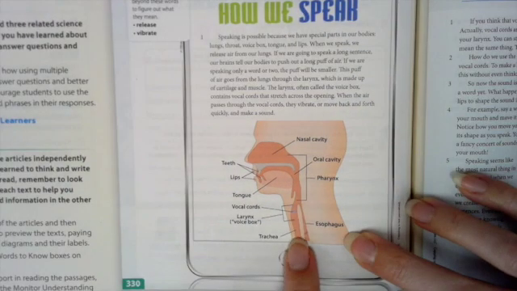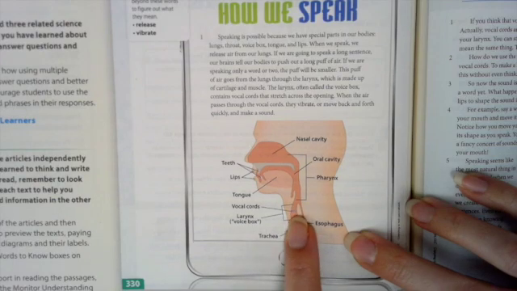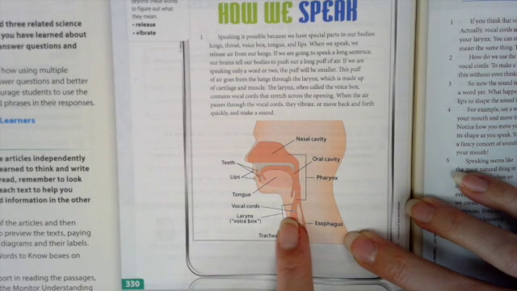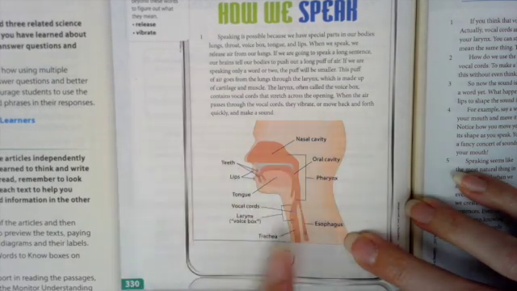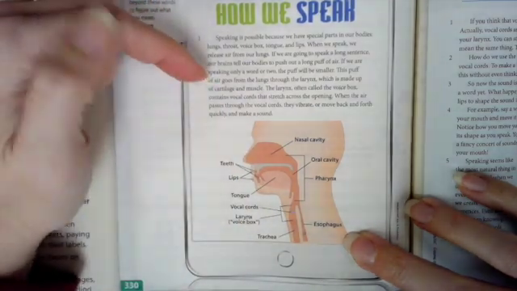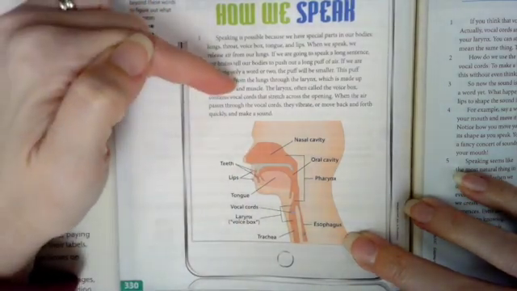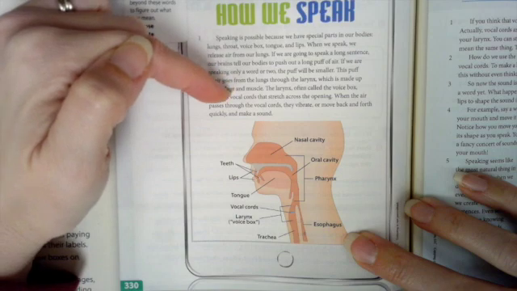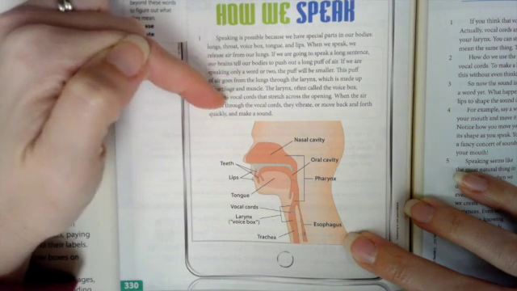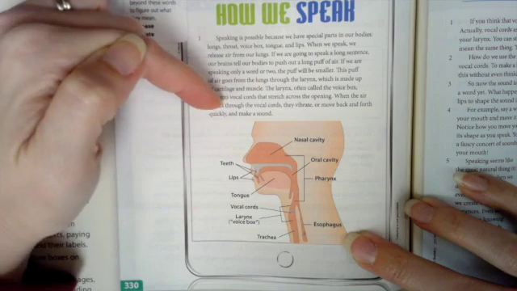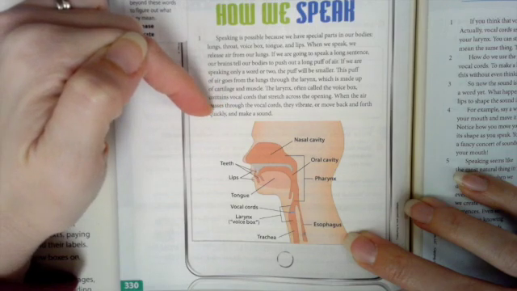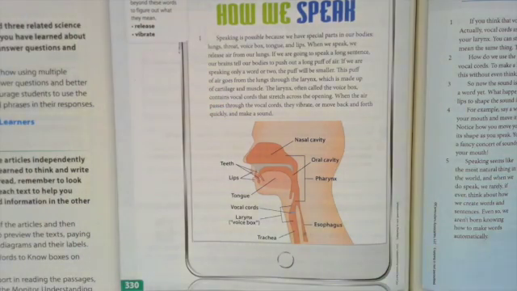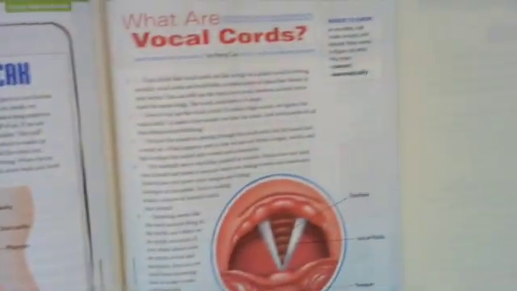So we can follow the path the air comes through our lungs and over our larynx, which is right here. So that's how this diagram is helping us understand what's going on. The larynx, often called the voice box, contains vocal cords that stretch across the opening. When the air passes through the vocal cords, they vibrate or move back and forth quickly and make a sound. All right, now we're going to read what are vocal cords.